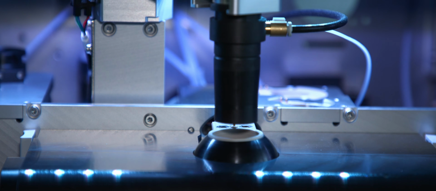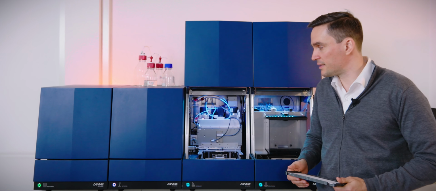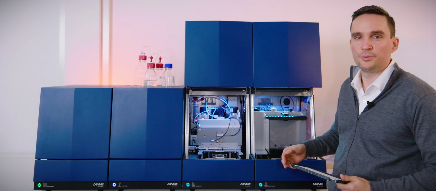These derivatization reagents are often very aggressive. We work with hydrochloric acid and sometimes with reagents that contain sulfuric acid too. So it's important that the entire fluidic path is cleaned very quickly and efficiently.